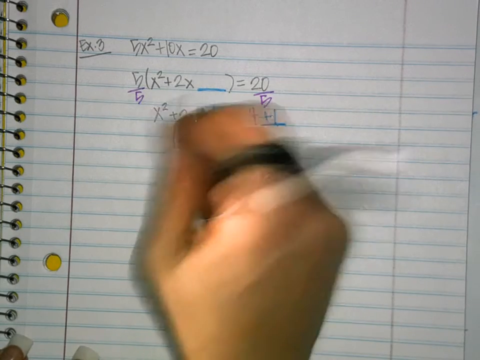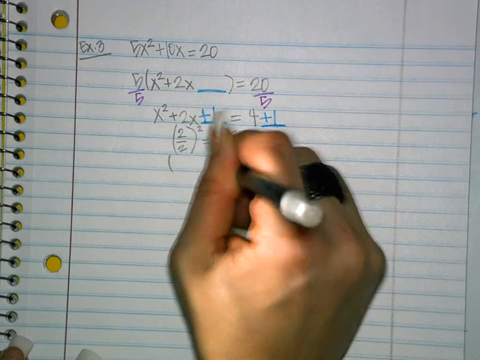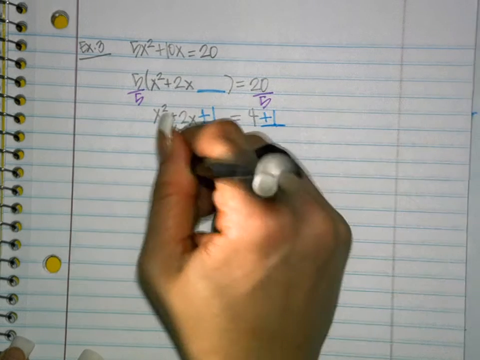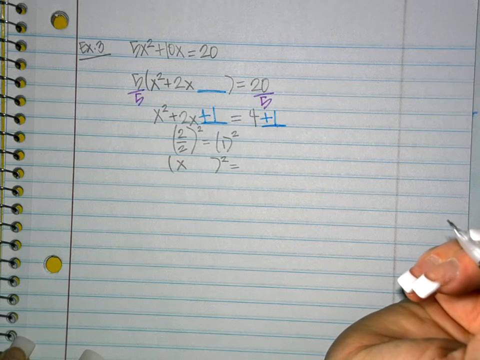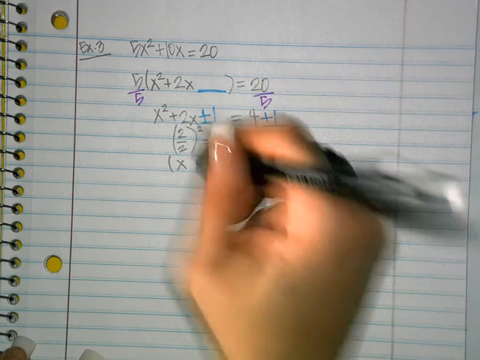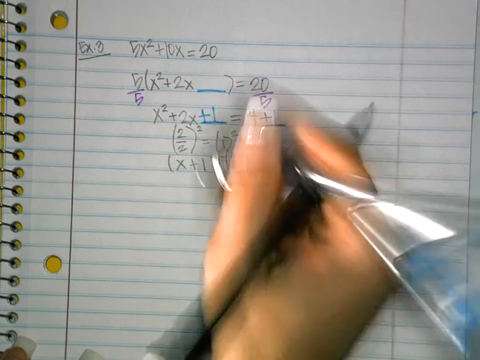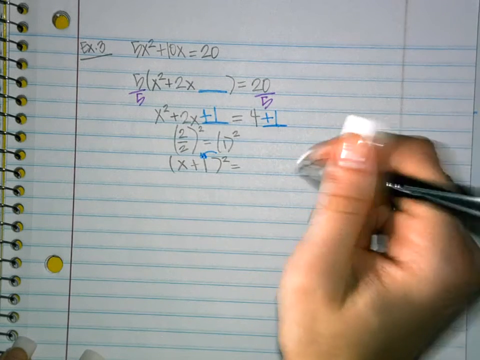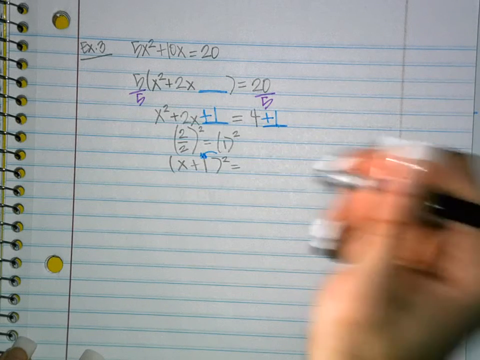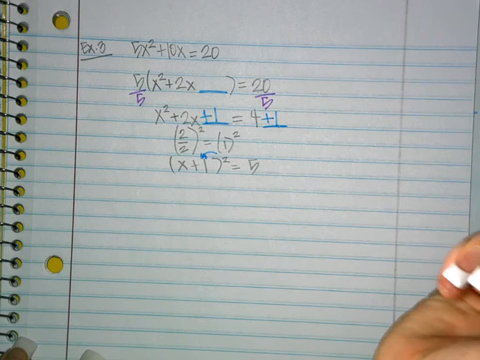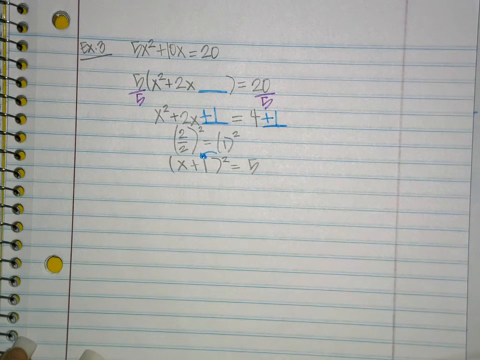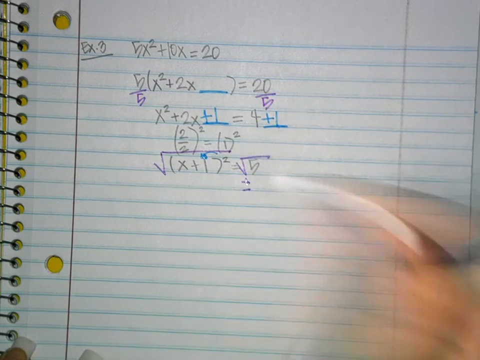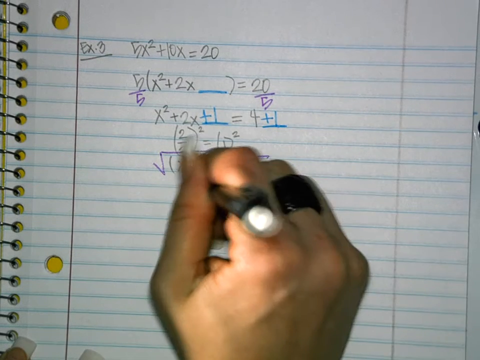How do I write that as the square of a binomial? What goes inside with the x being squared? X plus 1, right. You're still going to take the exact same thing out of those parentheses. So x plus 1 quantity squared equals what? 5. Then to undo a square, square root both sides. Make sure you put in plus or minus. X plus 1 will equal plus or minus.